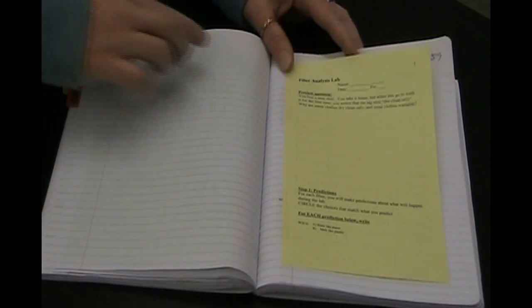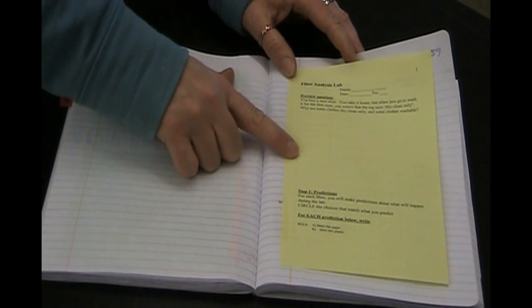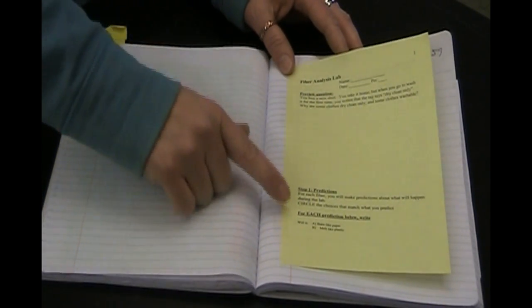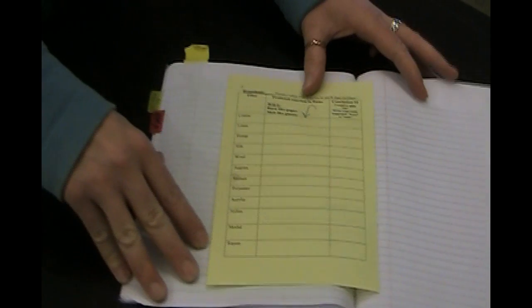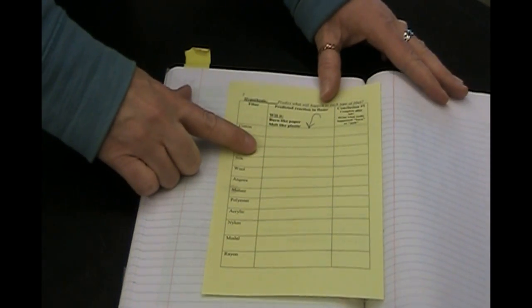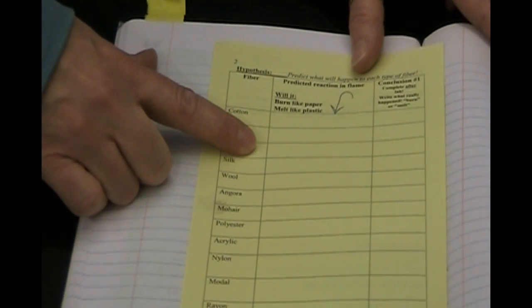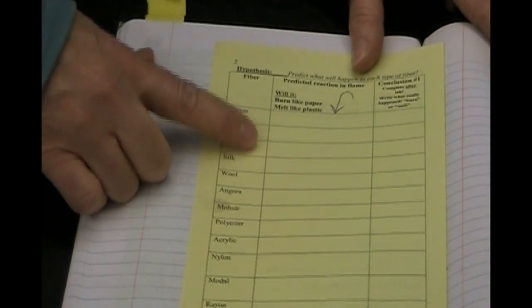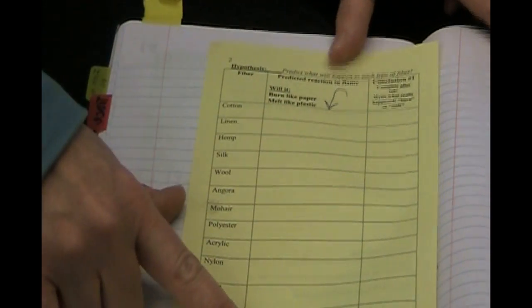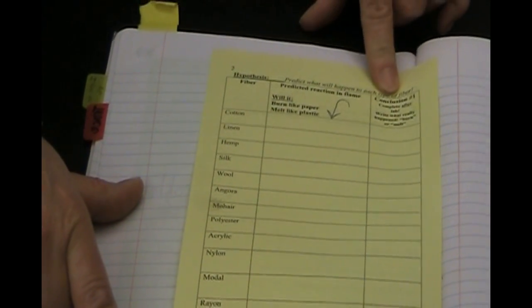Okay, we just finished doing our preview question, and remember that you watched a video to help you with that. Then you made a prediction. For each one of these fibers, you made a prediction about whether it will burn like paper or burn like plastic. So you can't go on to the next step until you have this part filled in, and remember, we leave conclusion blank.